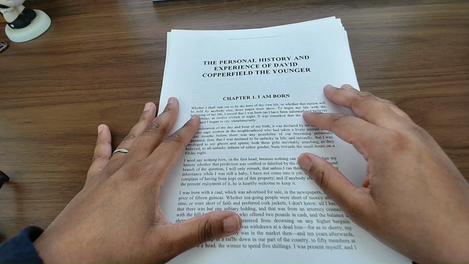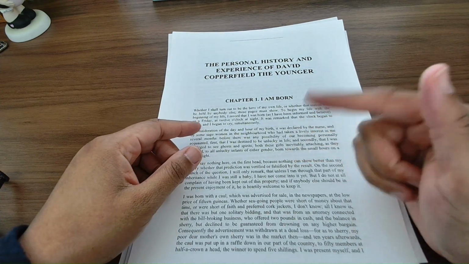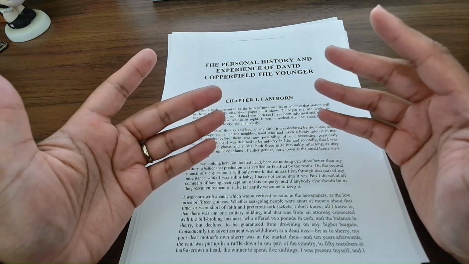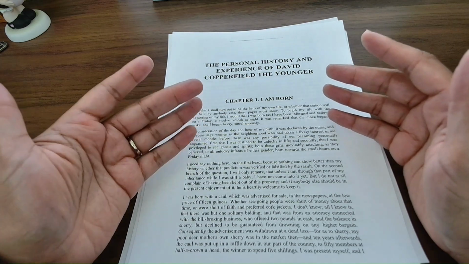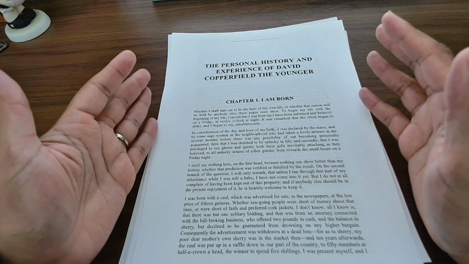So let me go ahead and gather my materials. Well, I've already gathered them, they're right over there. But the first thing you will want to do after you have decided why you are reading this book and why you're going to annotate it is you're going to want to gather your materials.